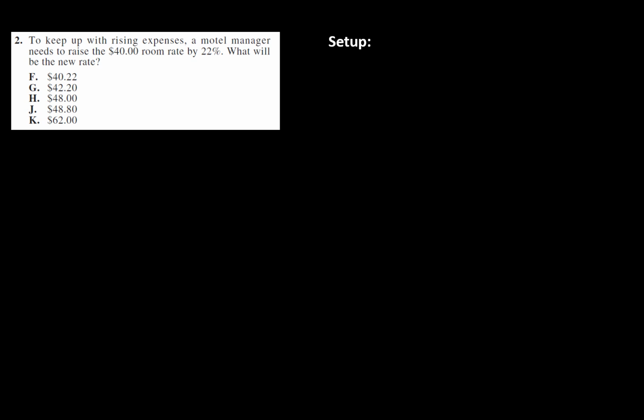Question 2. To keep up with rising expenses, a motel manager needs to raise the $40 room rate by 22%. What will be the new rate? So to answer this question, we need to say $40 times 1.22. Now, the 1 is for the base rate of 40, and the 0.22 represents the percent increase. So if I solve for this, I can say 1.22 times 40 like this, as such.